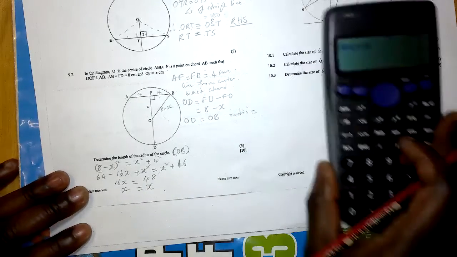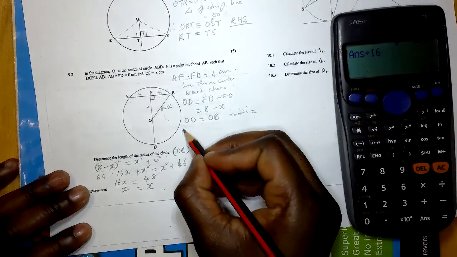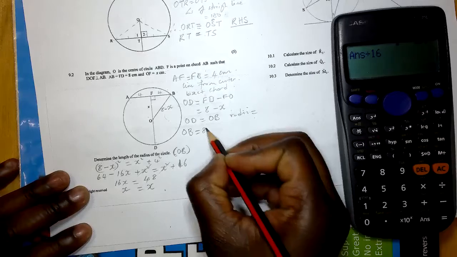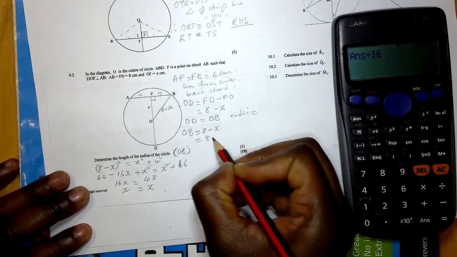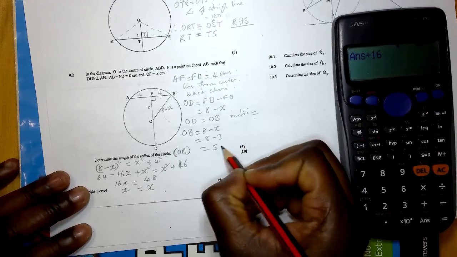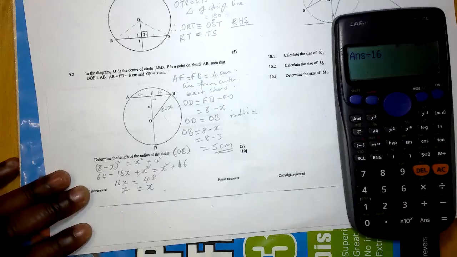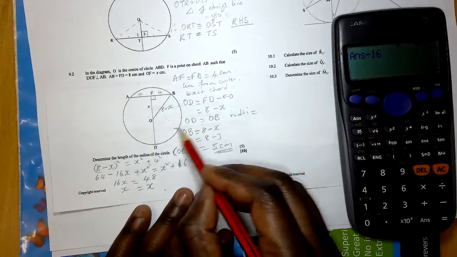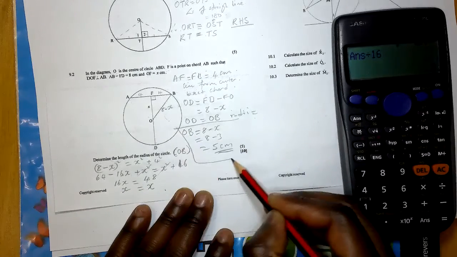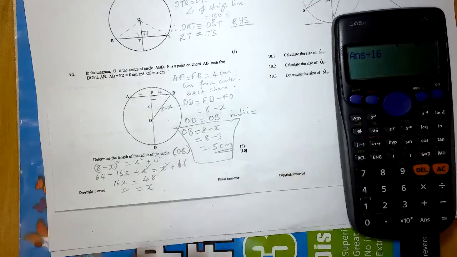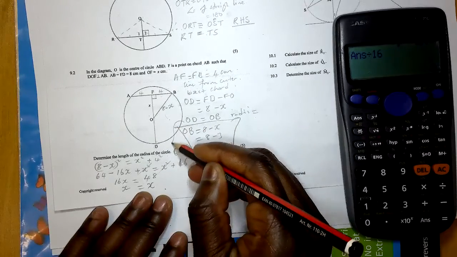But we haven't found our answer yet. We know that OB is equal to 8 minus x, which is equal to 8 minus 3, which is equal to 5 centimeters. Done. That's what you're supposed to do there. Okay, this is our last one. So from there, we come down here.